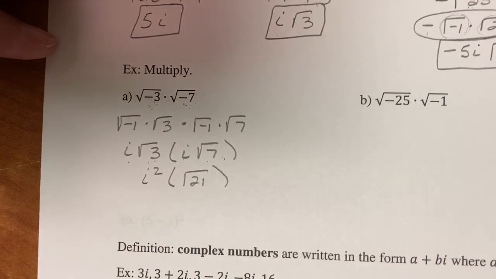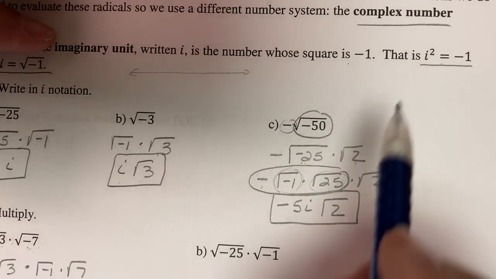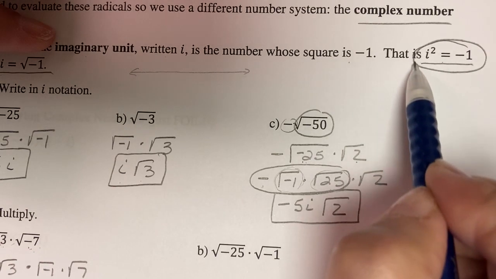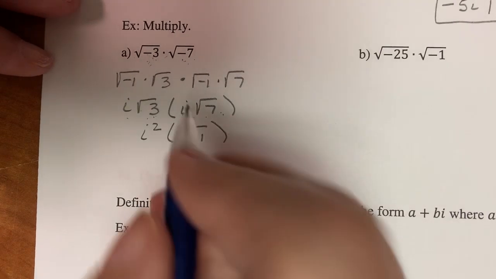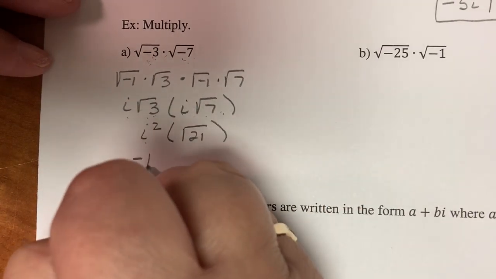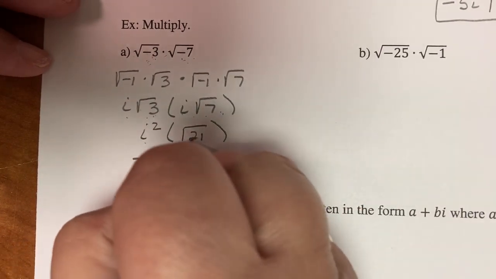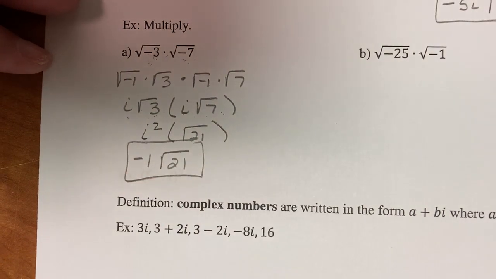Now, let's go back up into our definition. Remember, what is i squared? By definition, i squared is negative 1. So see this i squared here? I can just call that a negative 1. And there I have my answer.